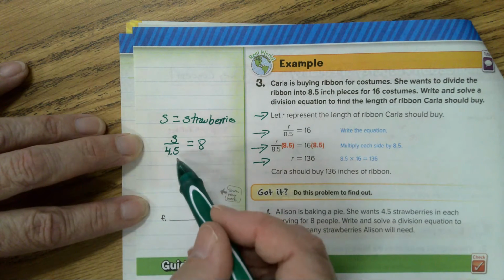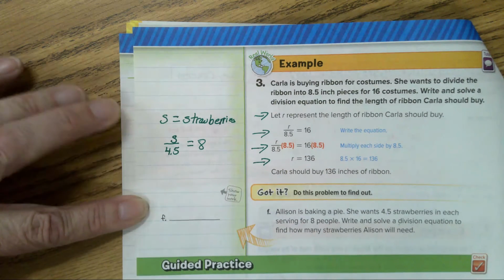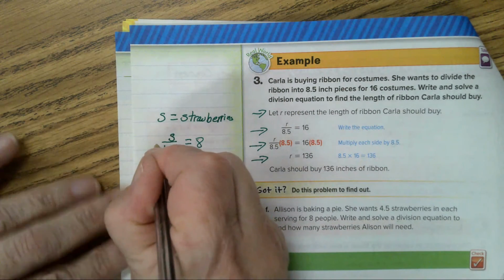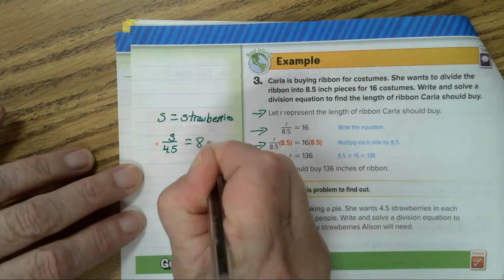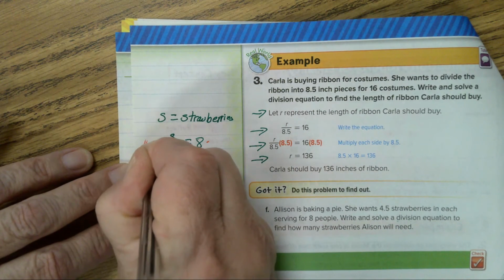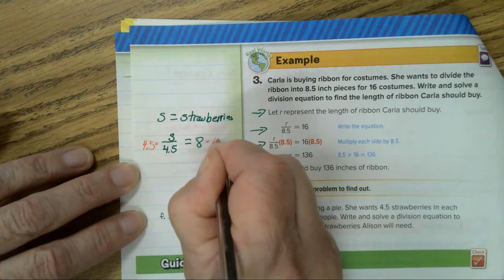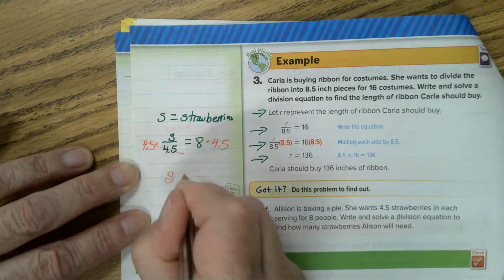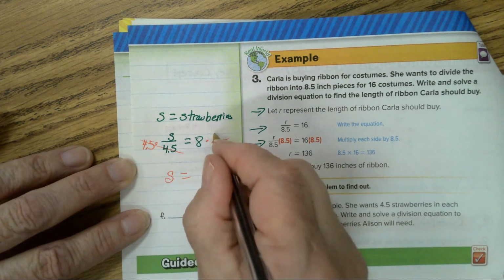That's a division equation, isn't it? Everyone have that? Now, what do I do to solve my equation? What will undo dividing by 4.5? Multiplying. So, I'm just going to show my step. Multiply by 4.5, multiply by 4.5, and S equals 8 times 4.5.